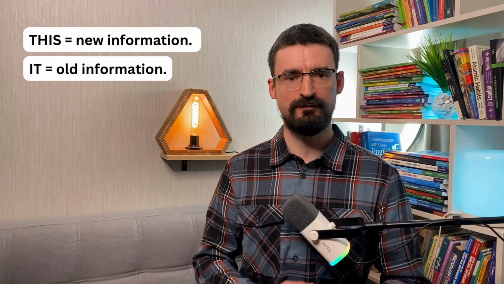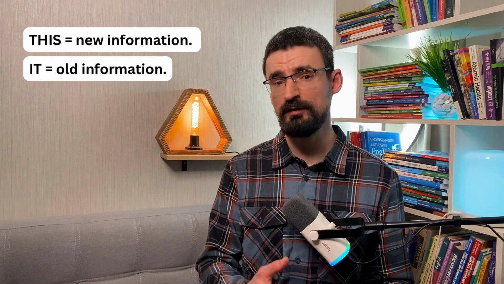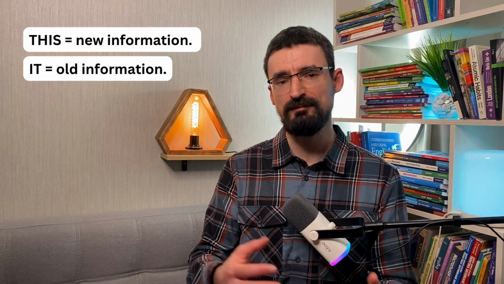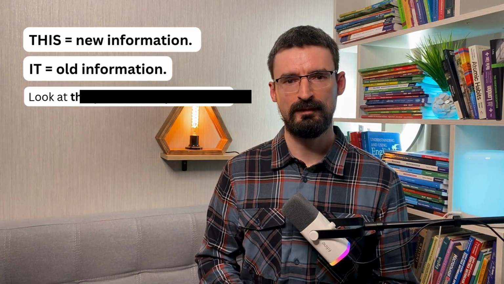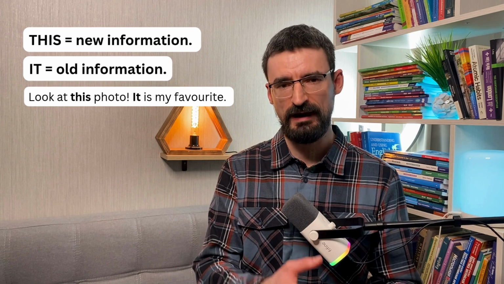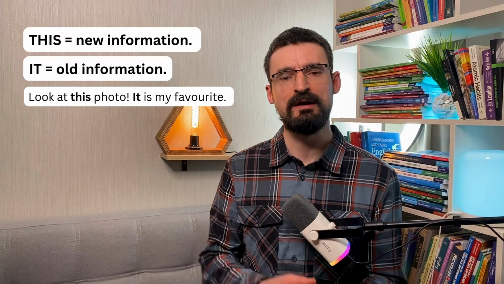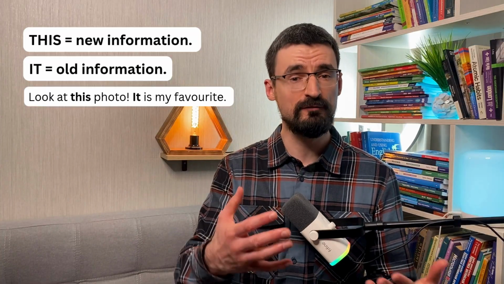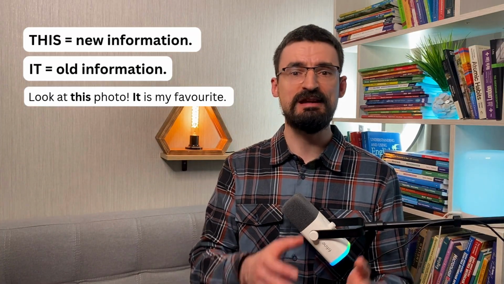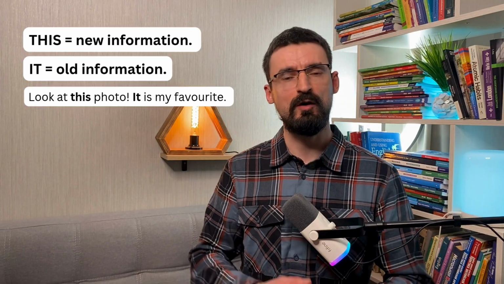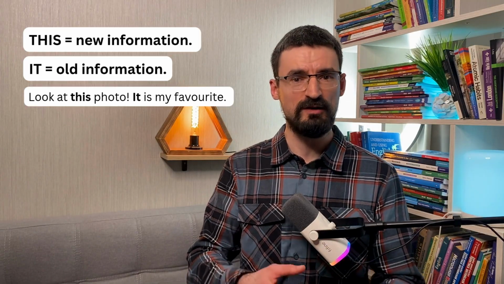We use it for old information. You are talking about something that was already mentioned. For example, "Look at this photo. It is my favorite." First, you say this photo. You are showing it, pointing at it. It's new information. Then you say it is my favorite. Now we know which photo, so we use it.